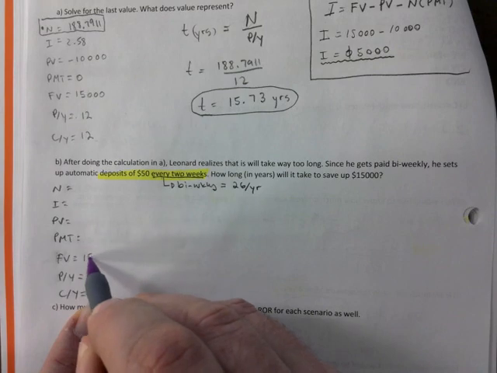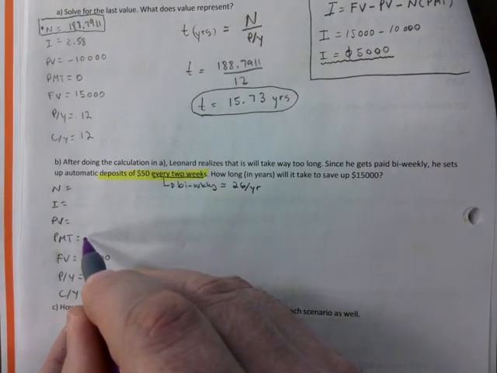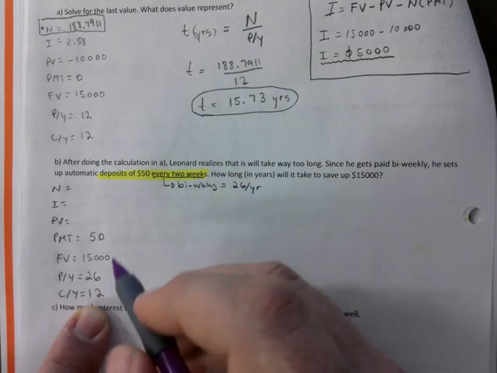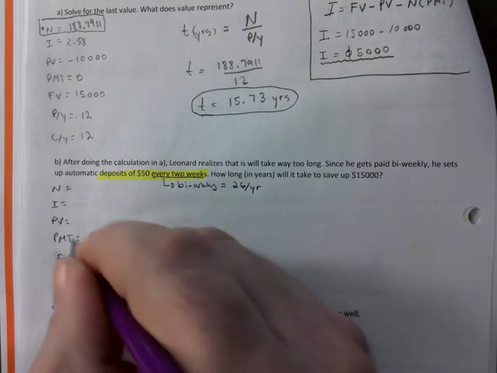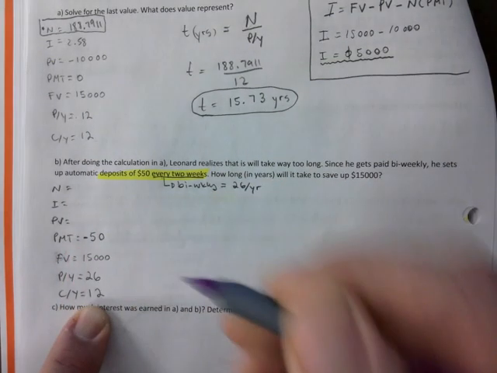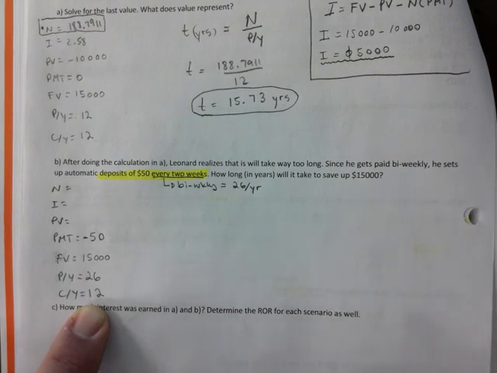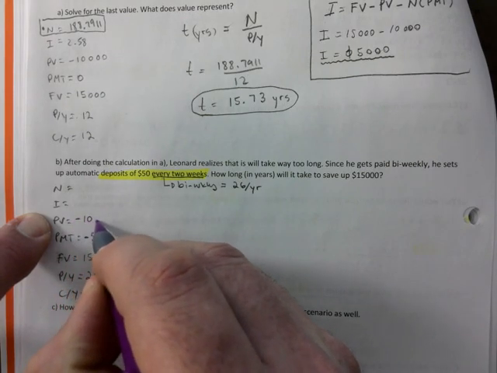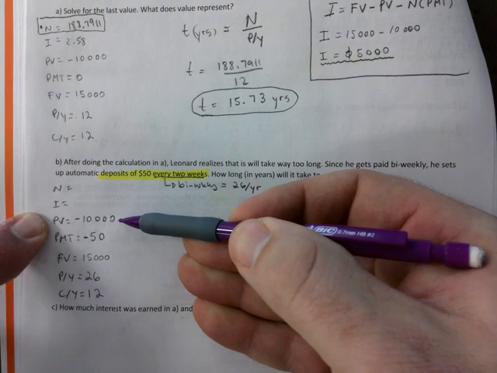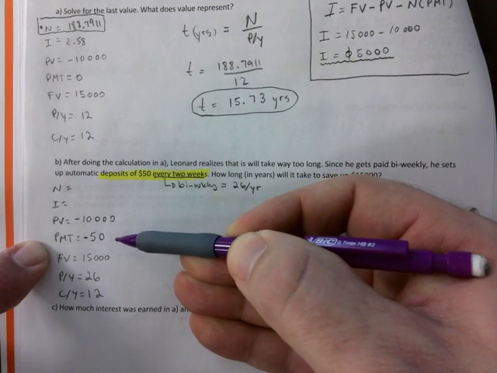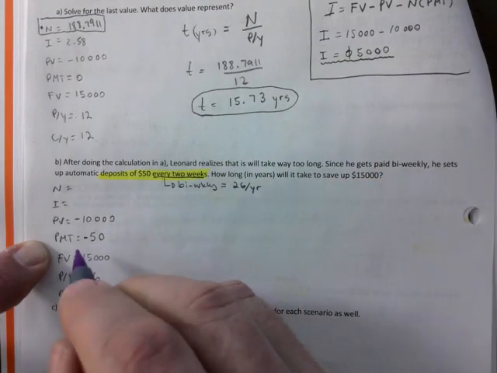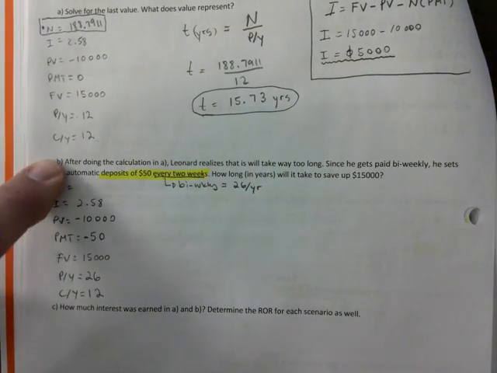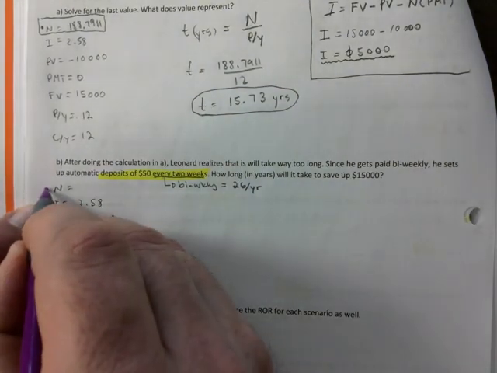Future value, I still want that to be 15 grand. The payment is 50, correct? So that would be halfway right. You're giving that to the bank, right? You're depositing it, so that needs to be negative. Very important. This is where the sign is more important than ever. And we're still depositing the 10 grand at the very beginning. So we have a lump sum that is put down and then additional payments being made. The interest rate we're assuming is going to be the same. And now what's left over here is to solve for n. Right?